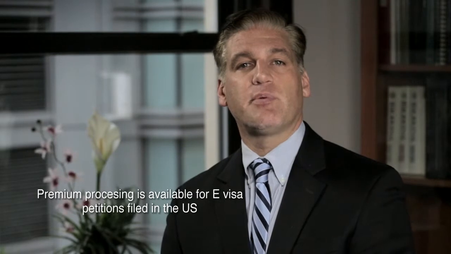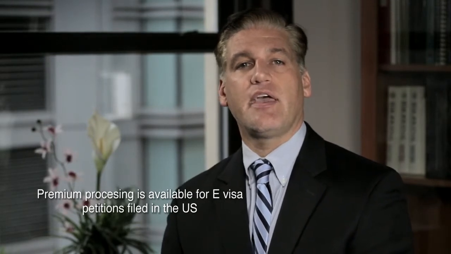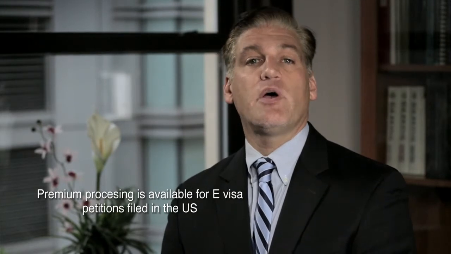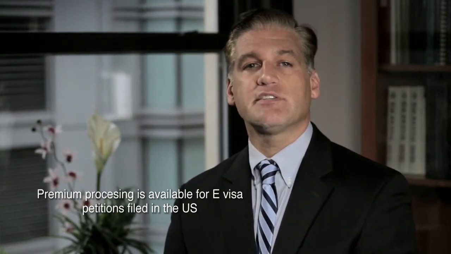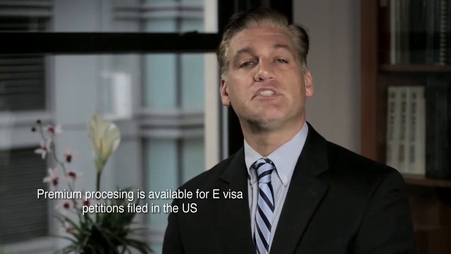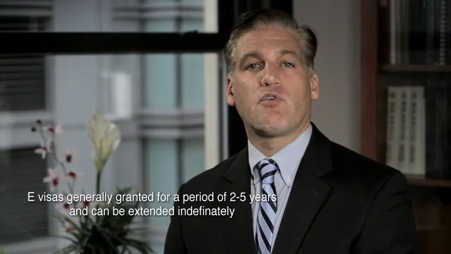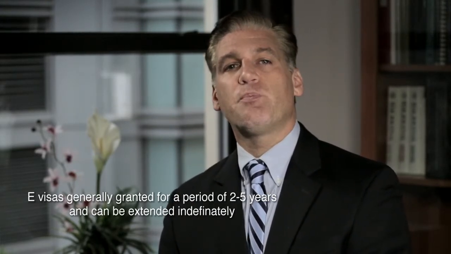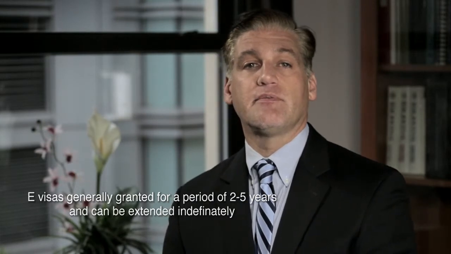There is a premium processing option for e-visa petitions filed in the United States. For an additional filing fee, the U.S. Immigration Service will commit to process the application within 15 business days from the receipt of the application. Generally, e-visas are granted for a period of 2 to 5 years, and the initial period can be extended indefinitely.